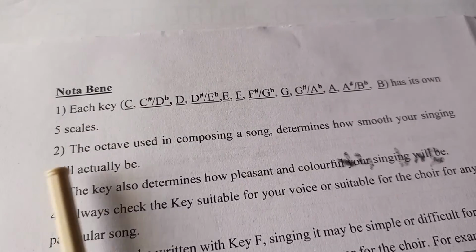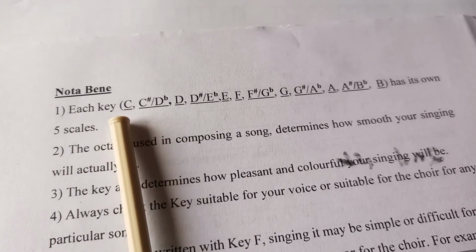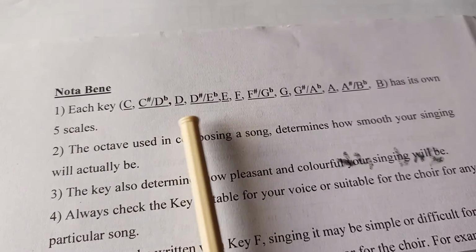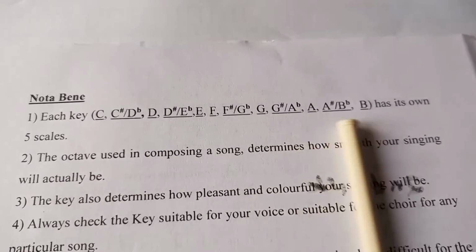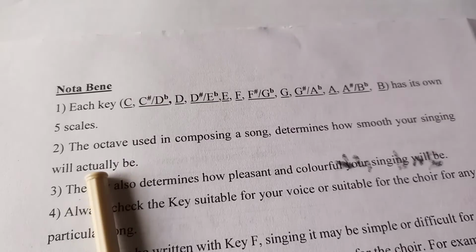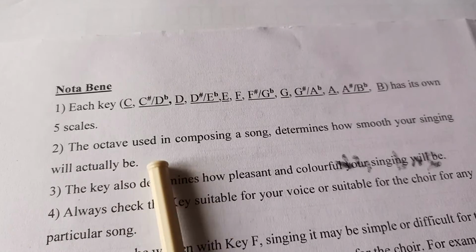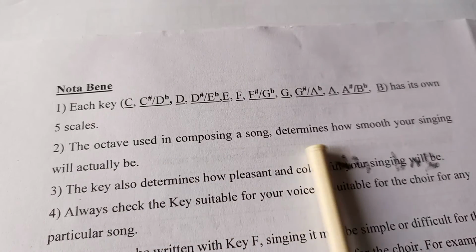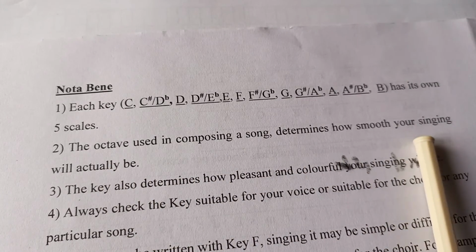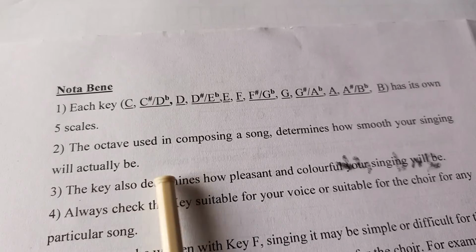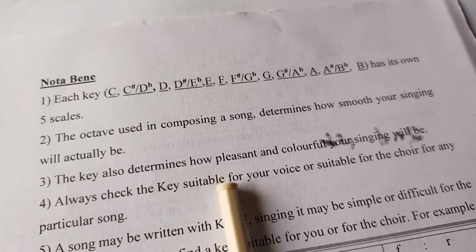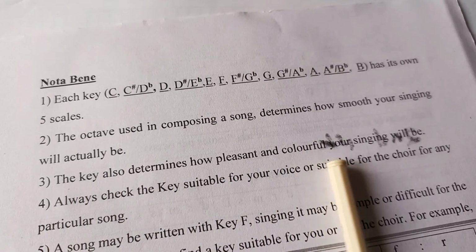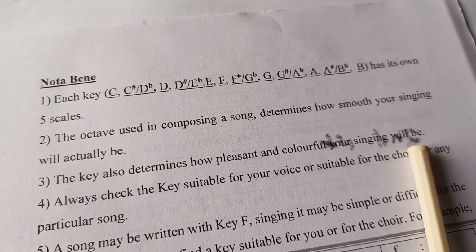Note that, nota bene, each key, C, C sharp, D flat, so look at all the keys we have, has its own 5 scales. The octave used in composing a song determines how smooth your singing will actually be. The key also determines how pleasant and colorful your singing will be.